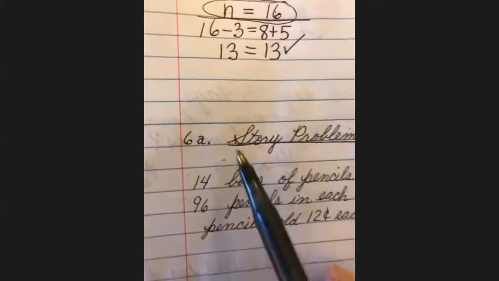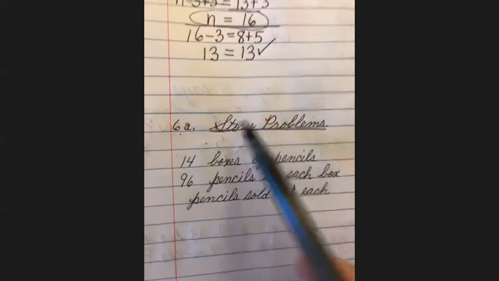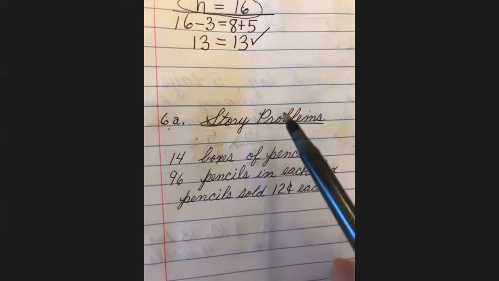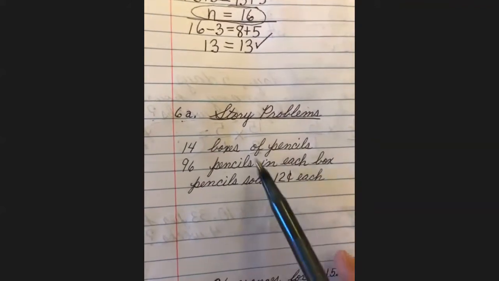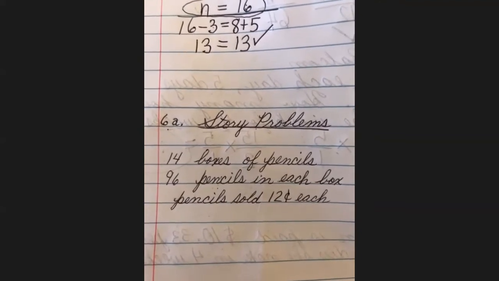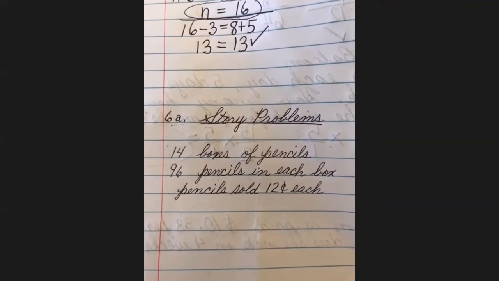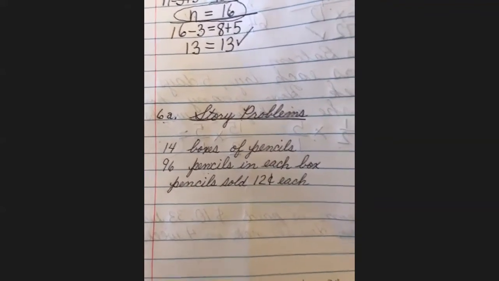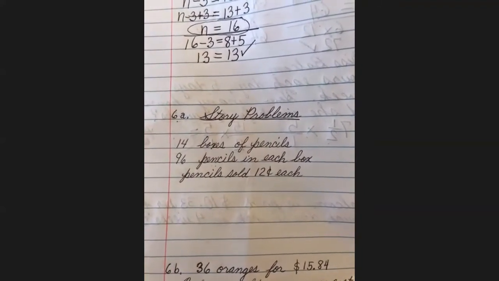Our story problems, I'd like to tell you about something that I think many of us do, but when you are solving for story problems, do this. Write down all the information you need to solve the problem. So for example, I could read my story problem out of the book, and it says, the bookstore at Victory Christian School sold 14 boxes of pencils that contain 96 pencils in each box. Each pencil sold for 12 cents. How much did all the pencils cost?